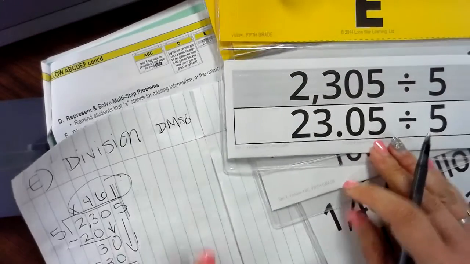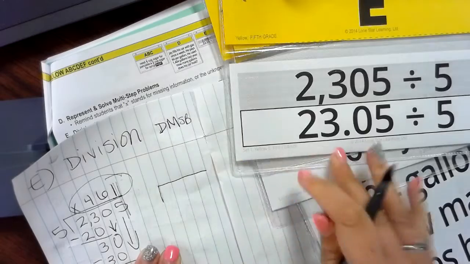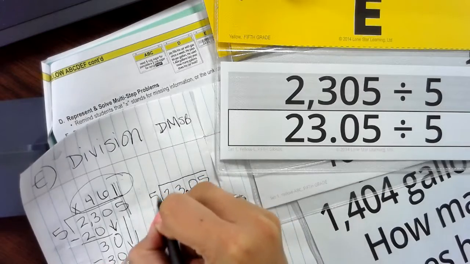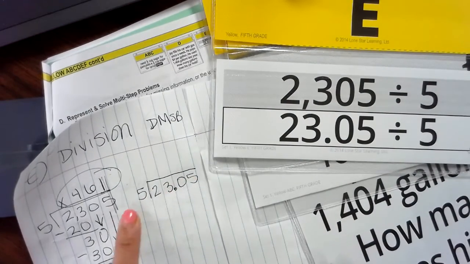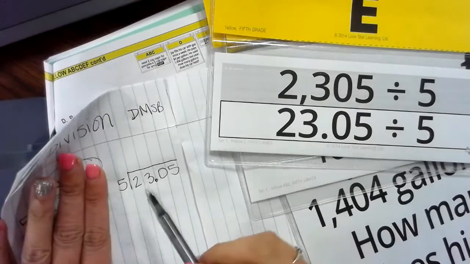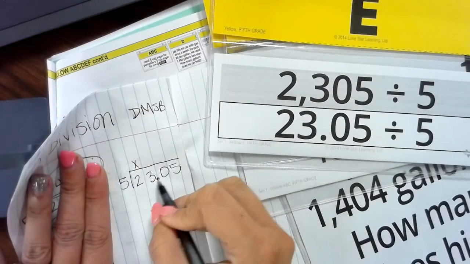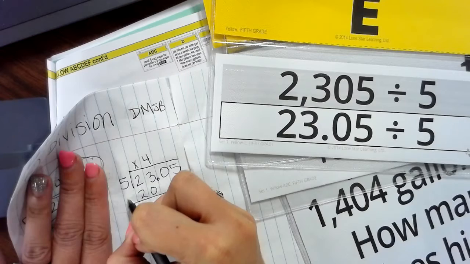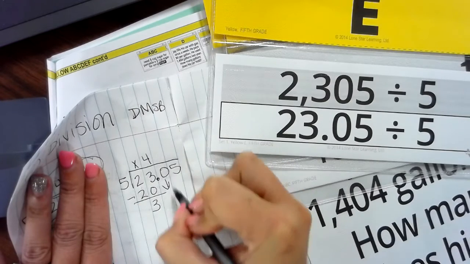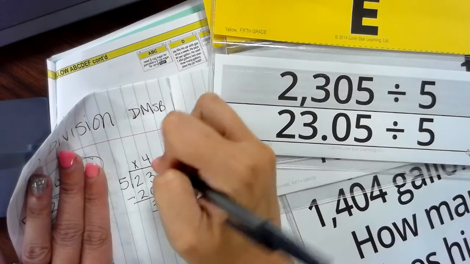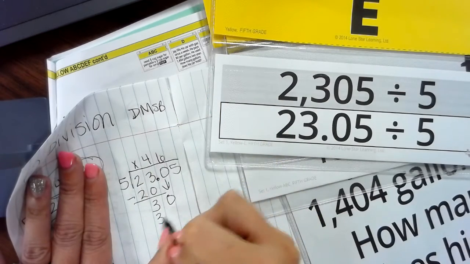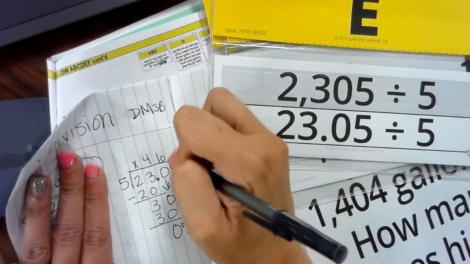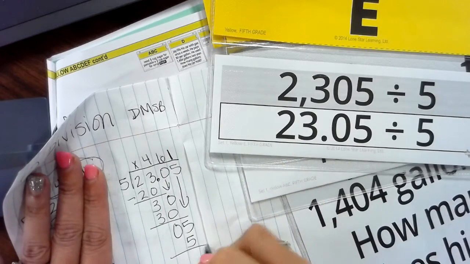Now I'm going to divide this one with the decimal. Okay, this is going to be a little bit different. 23.05 divided by 5. Okay, it doesn't have a comma in there, it has a decimal. I'm going to divide the same way though. 5 doesn't go into 2. 5 goes into 23 4 times. 4 times 5 is 20. Subtract, I'm left with 3. Bring down the 0. 5 goes into 30 6 times. 6 times 5 is 30. Subtract, I'm left with 0. Bring down the 5. 5 goes into 5 one time. 1 times 5 is 5, leaves me nothing.